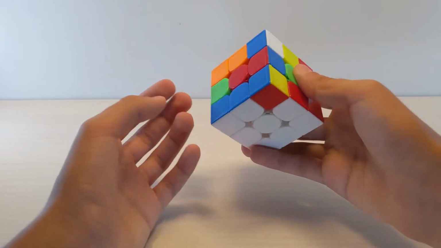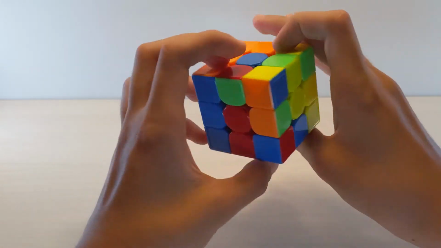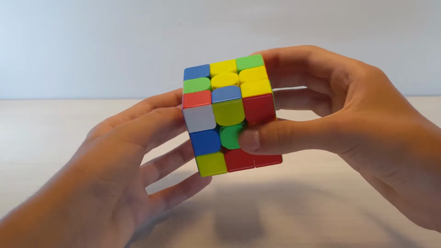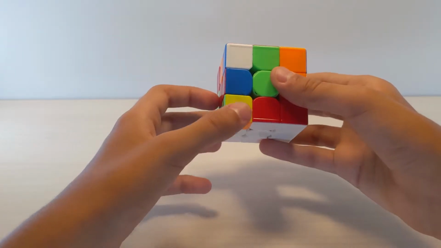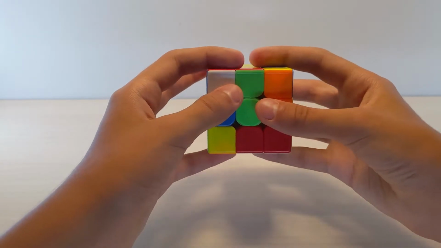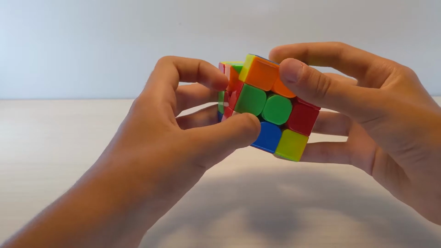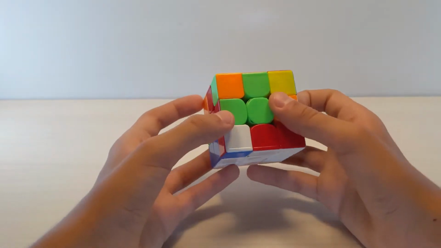So let's say you have this red-green. Look for the red-green, you see it's over here. So what you could do in here is just take it out like this, move it back, and then do inverse sledge, or sledge, like side sledge or something, I don't know what it's called, like this.